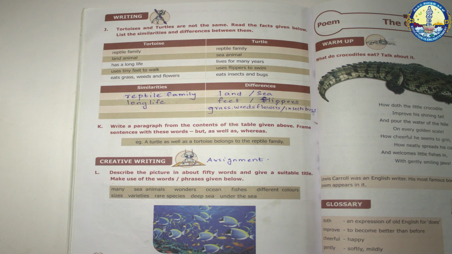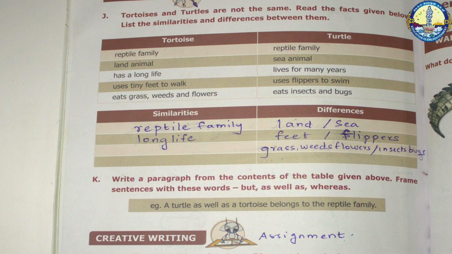Next, we move on to the writing section. Tortoises and turtles are not the same. Read the facts given below and list similarities and differences between them. Tortoise: reptile family, land animal, has a long life, uses tiny feet to walk, eats grass, weeds and flowers. Turtle: reptile family, sea animal, lives for many years, uses flippers to swim, eats insects and bugs.